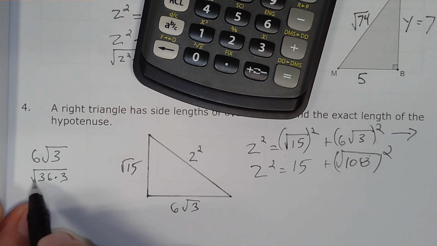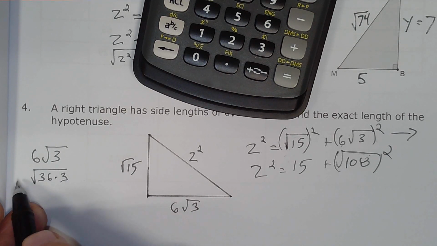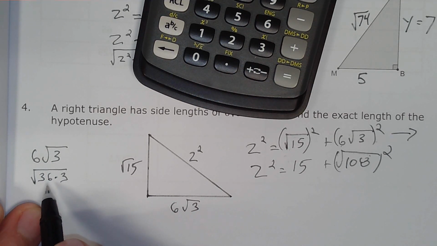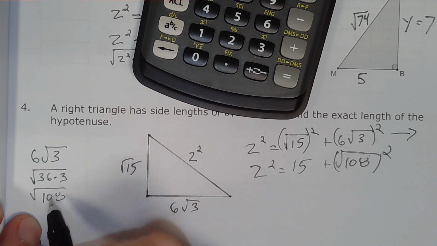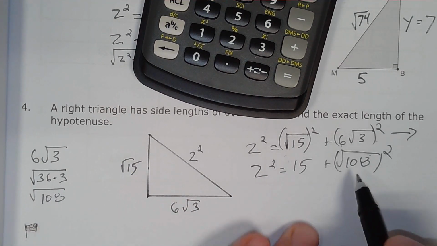To put it back into the radical, I have to square it, put it back into the radical, and multiply it back into the 3, and that means it's 108. So I did all that kind of like one big step.